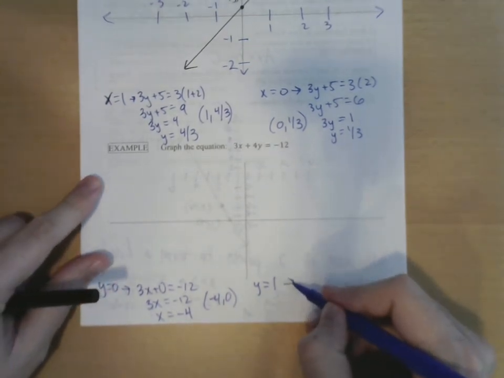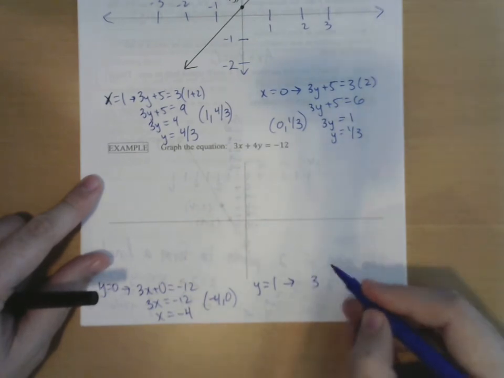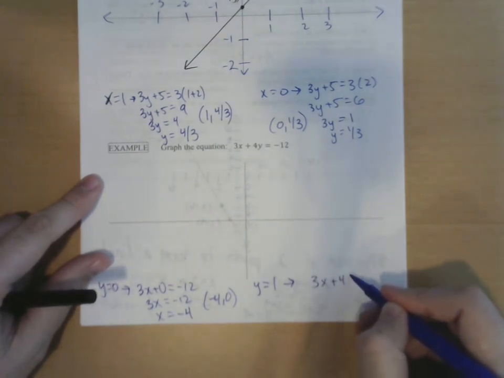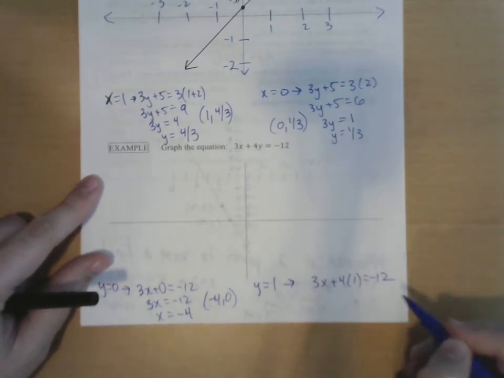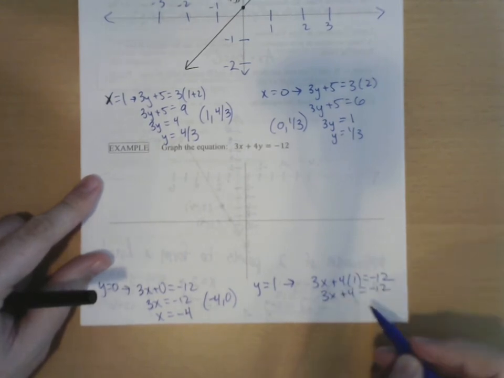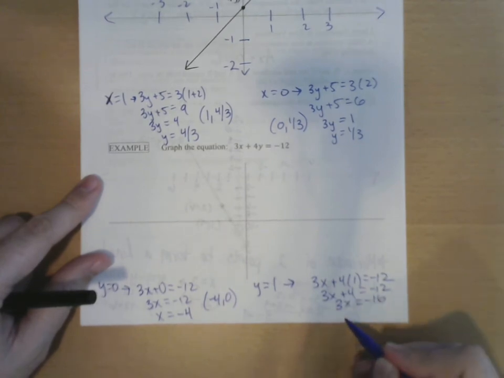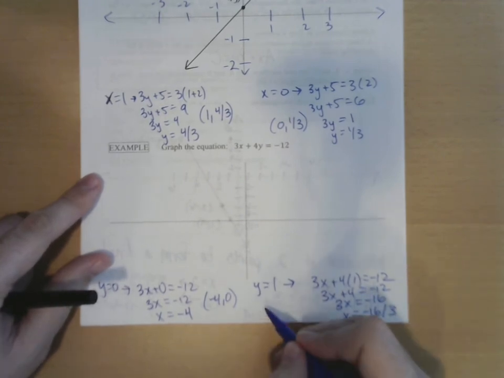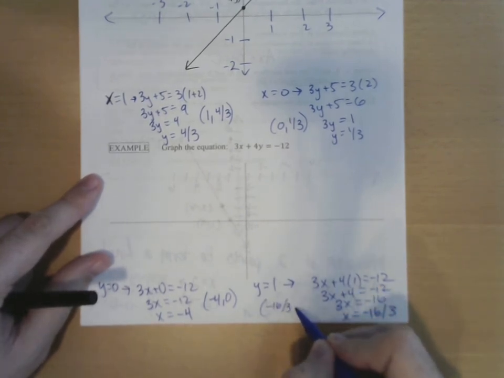And then over here, plugging in 1, we have 3x plus 4 times 1 equals -12, or 3x plus 4 equals -12. Subtracting 4, we have 3x equals -16, or x equals -16 over 3. So this is -16 over 3, comma 1.